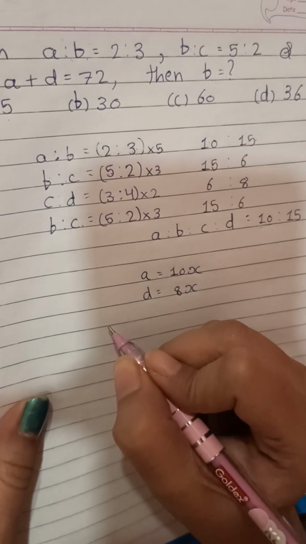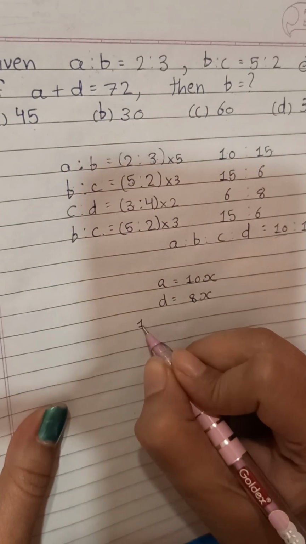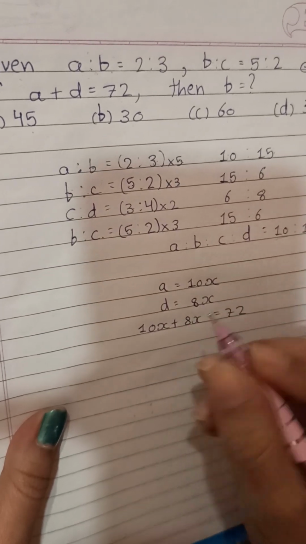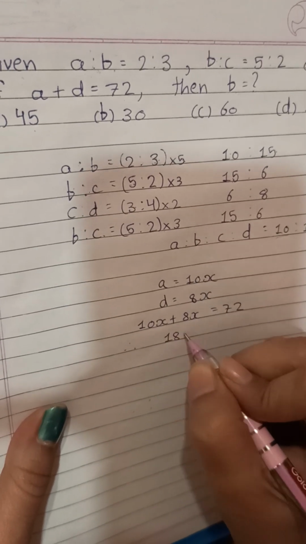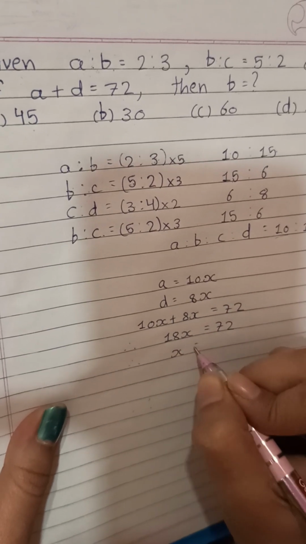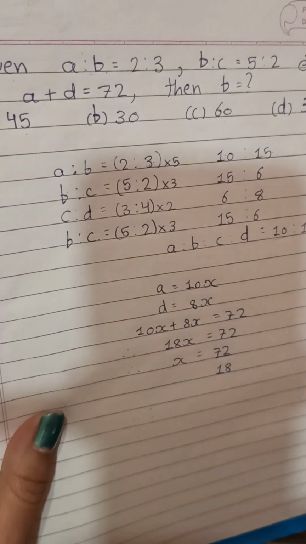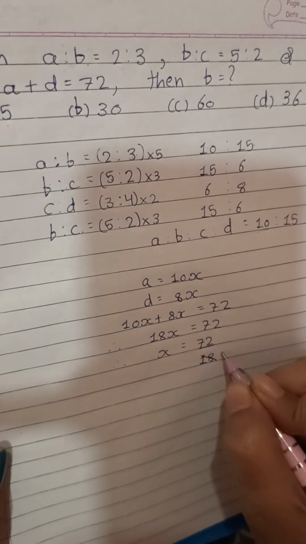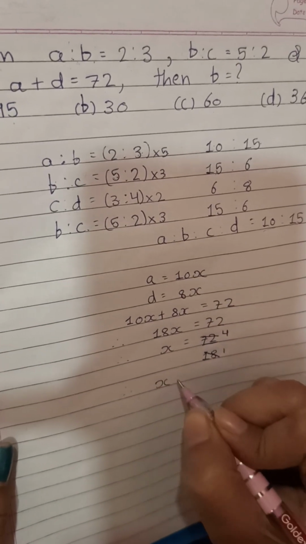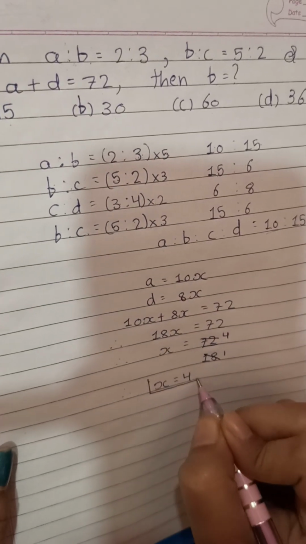Now putting the values in this equation, what we get is 10x plus 8x equals 72, that is 18x equals 72, that is x equals 72 by 18, or you can directly solve it here by cutting 18 ones and 18 fours. So here what we get is x equals 4. We have found the value of x.